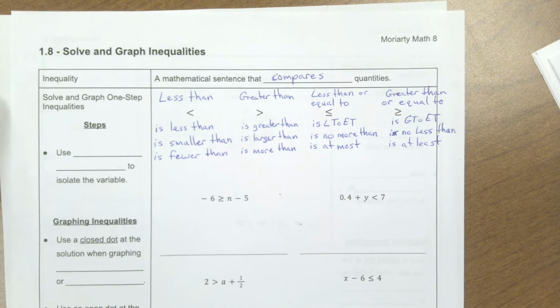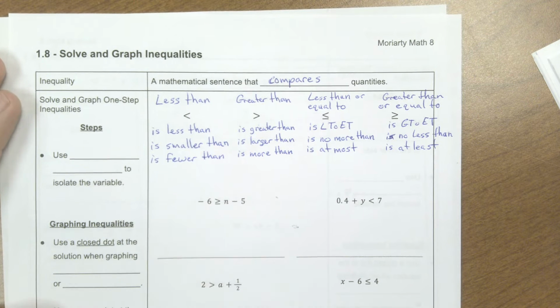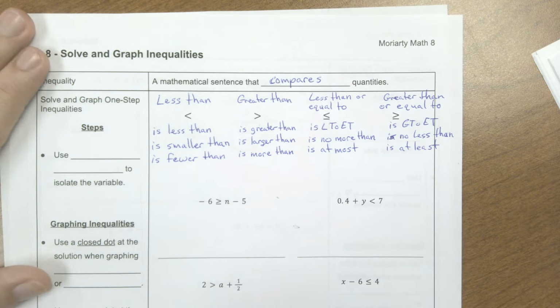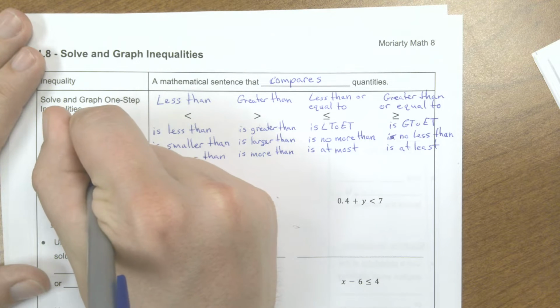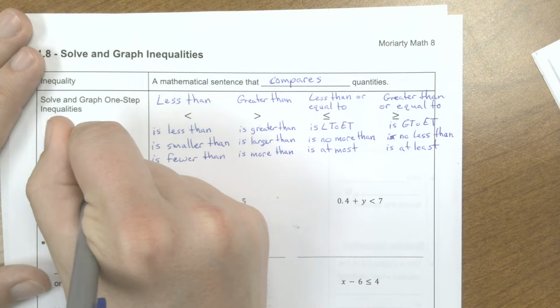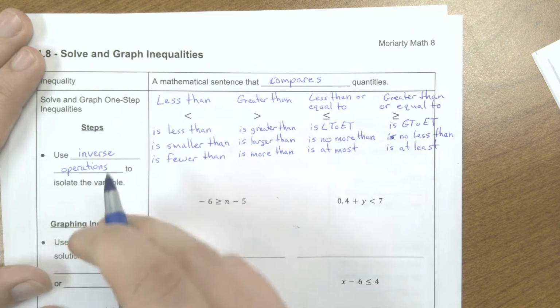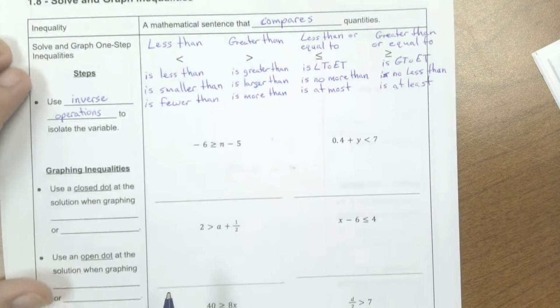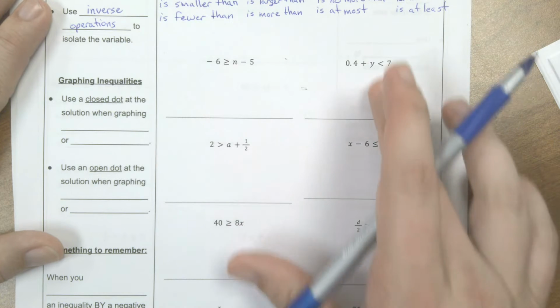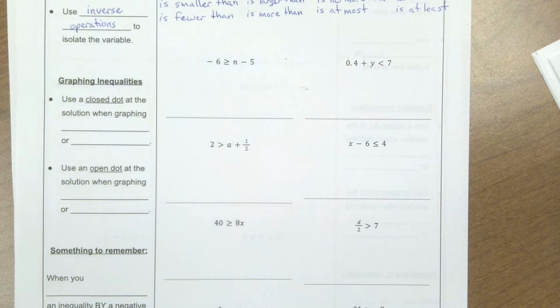All right, so to solve our one-step inequalities, we're going to solve these a lot like the equations. So I'm going to start by saying use inverse operations. So these first few problems, I'm going to go down the line here, and the ones on the right, that is what you are going to do when I give you time, or you don't have to. It doesn't matter to me. I'm going to do them either way.